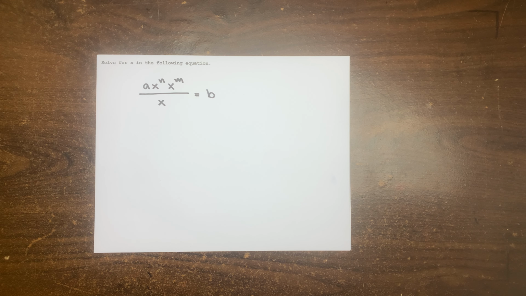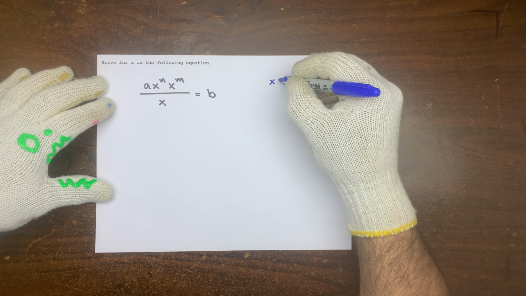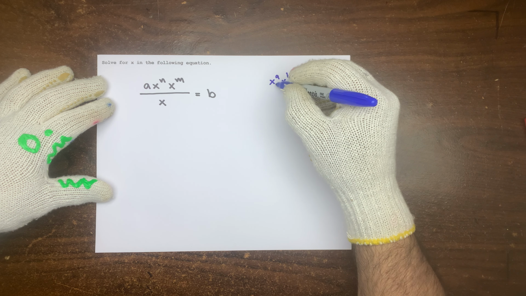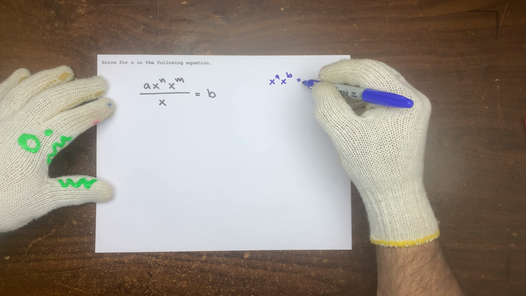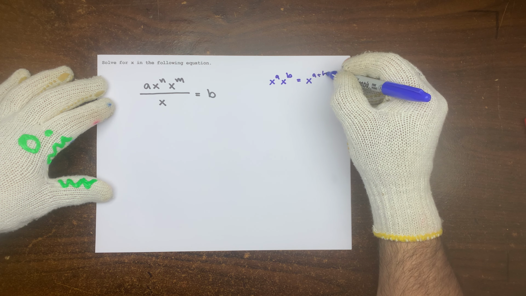Solve for x in the following equation. Okay, so we are going to add these together here and the bottom one, because we know that ax to the a times x to the b, well, there's ax's and there's bx's, so when you multiply them together, you get x to the a plus b, right?